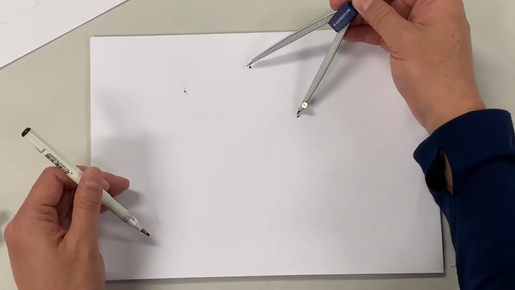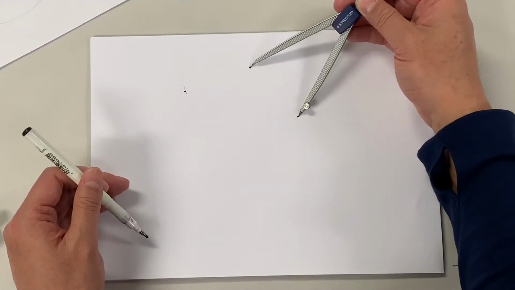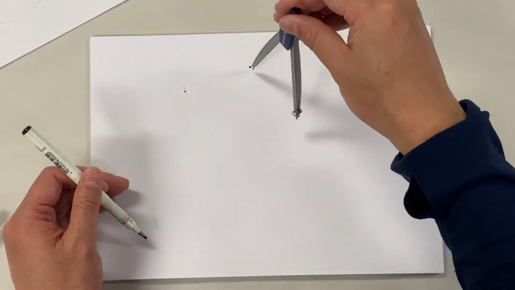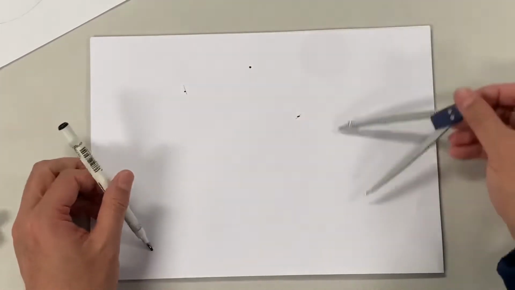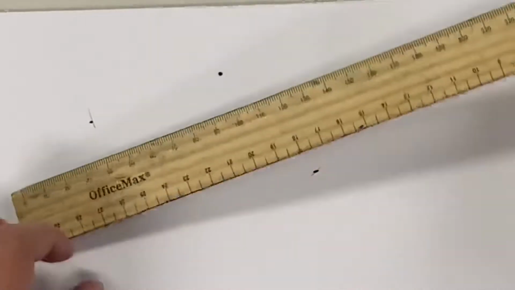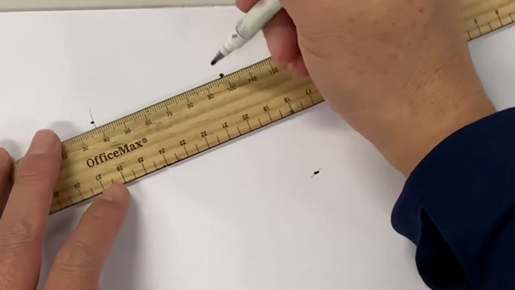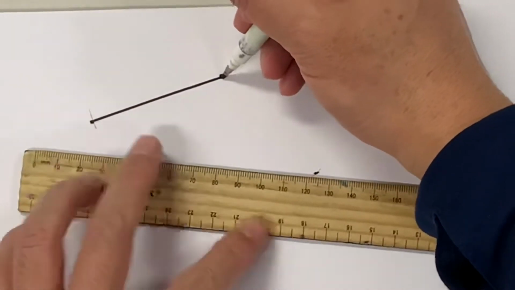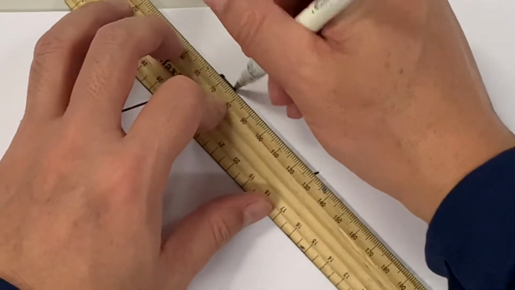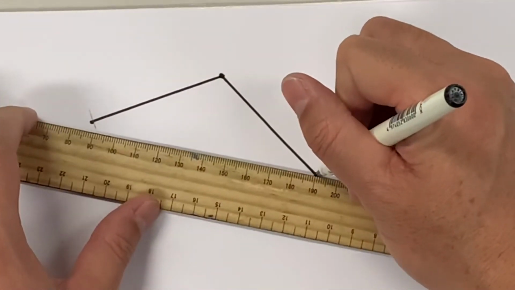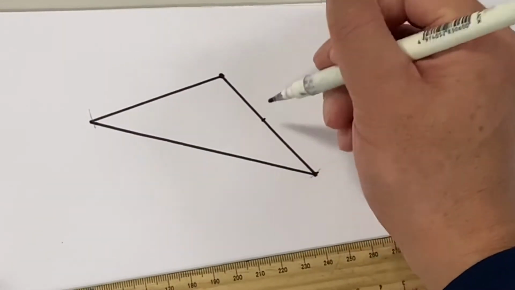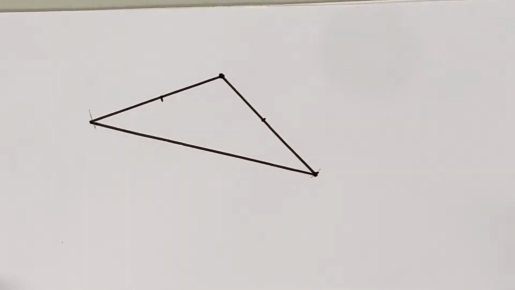So these two dots and these two dots, the lengths between these dots are exactly the same. So if I draw a line from here to there between these two dots, now I just made an isosceles, right? Because this and this, they're exactly the same length.